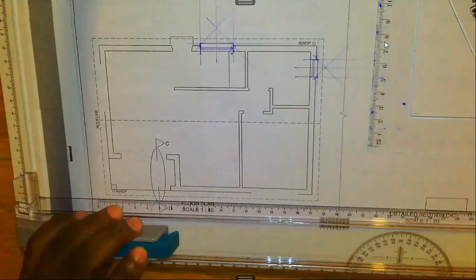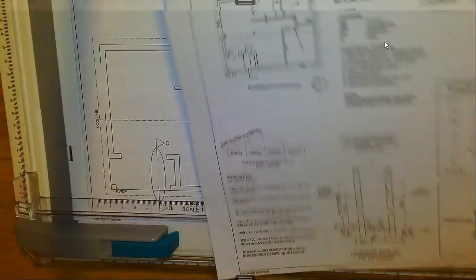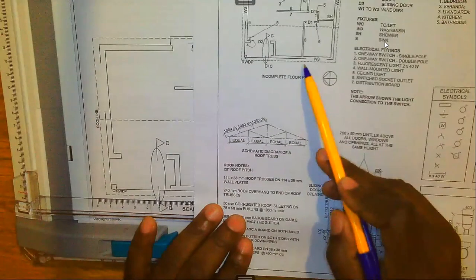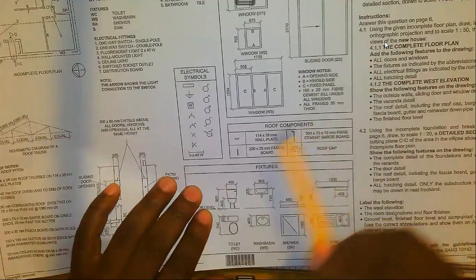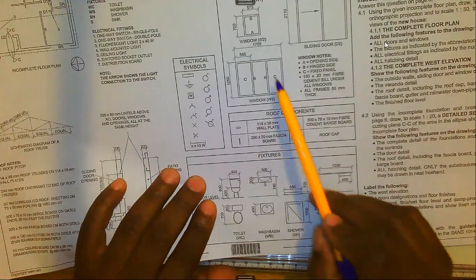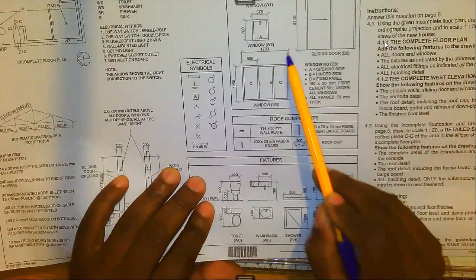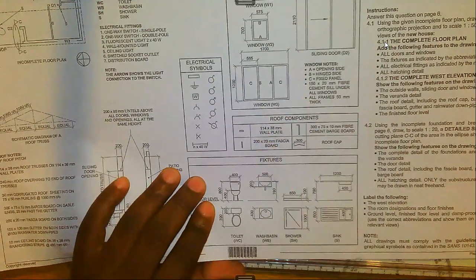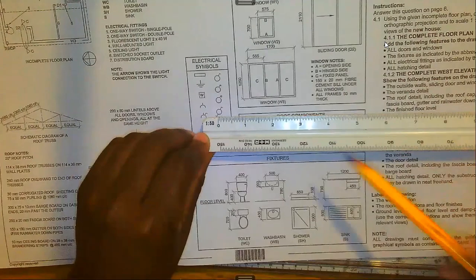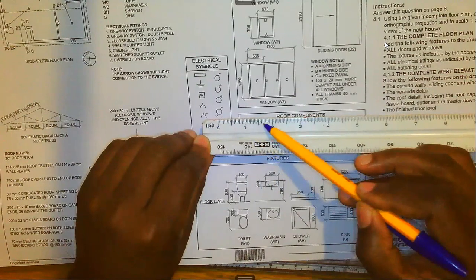Right, now, what window is this one? Let me check. The window at the bottom there is window 3, okay? Then you go to the schedule, you check for window 3, which is this one. In terms of the distance, it's 1,700, okay? Right, so from here to there, it's 1,700. If you are using a scale rule, like 1:50, that's 0, 1,000, 1,500, 1,600, 1,700, okay?